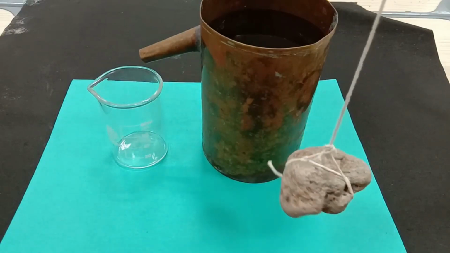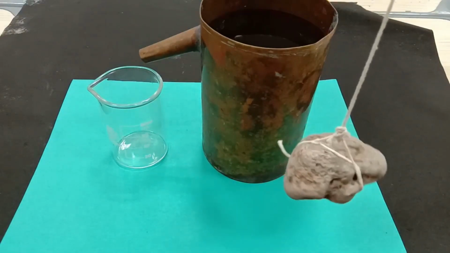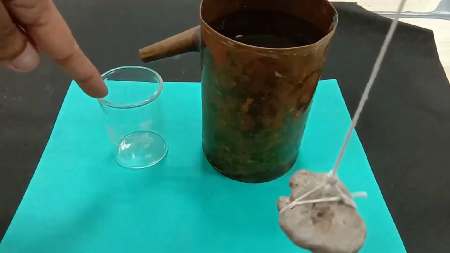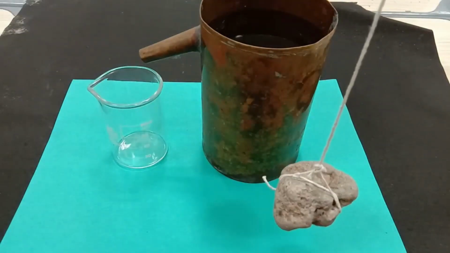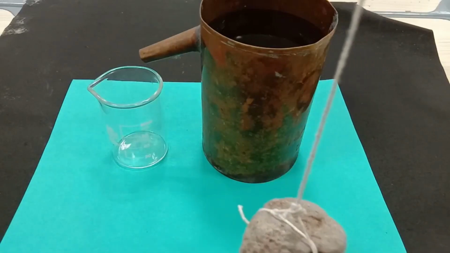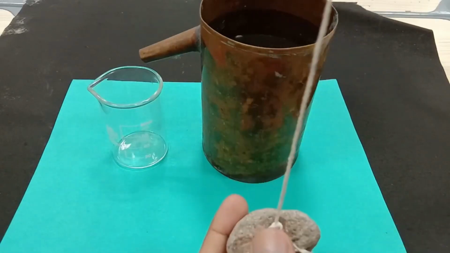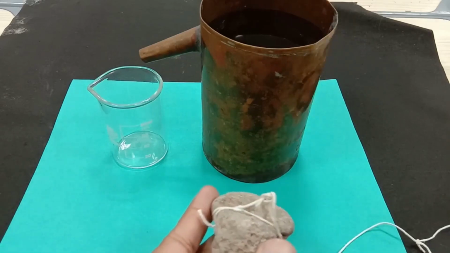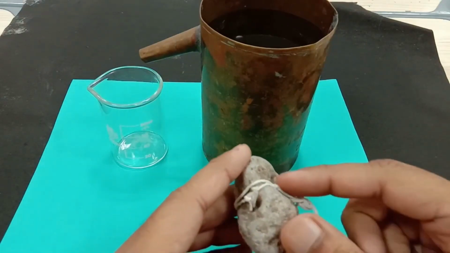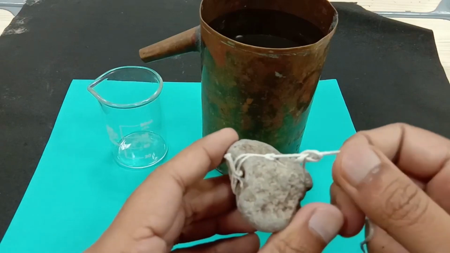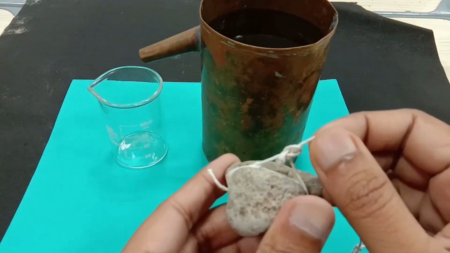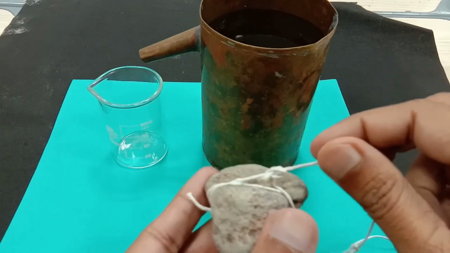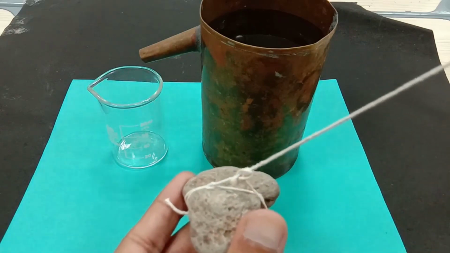First of all I will immerse this stone completely, and the water which will be displaced out will be collected over here, and we know that the volume of the water displaced out will be equal to the volume of the stone. Yes, there is a very little bit of error in this experiment because the thread contains a very small volume, so it will also displace some extra water equal to the volume of the thread, but that is very negligible. We can actually neglect that part.